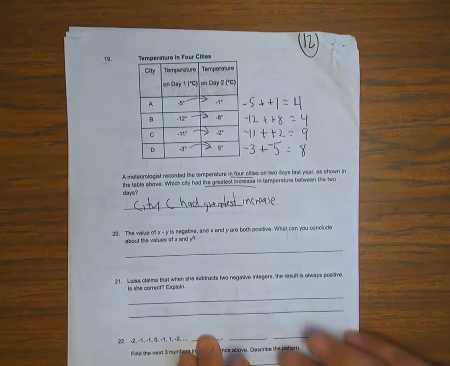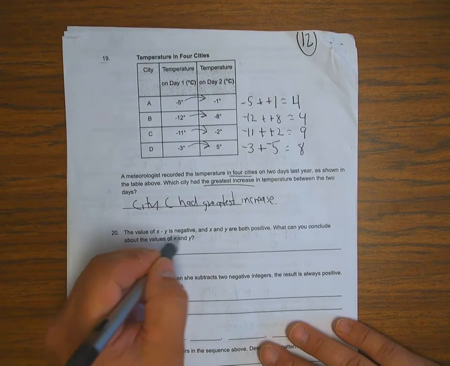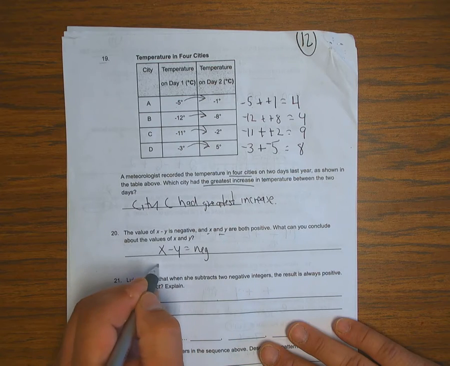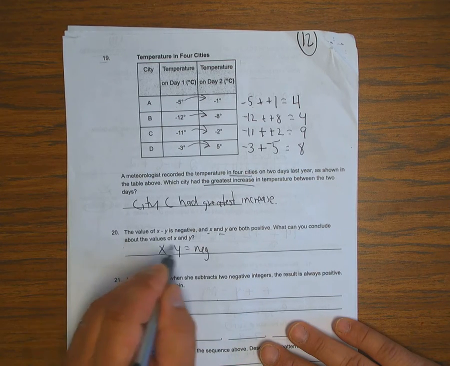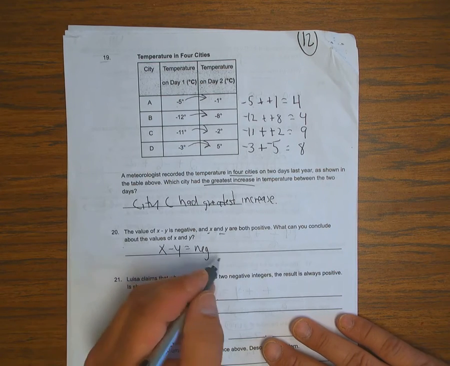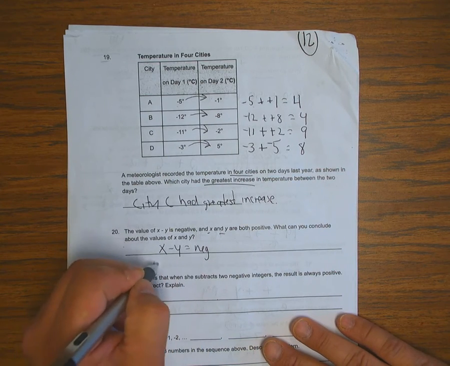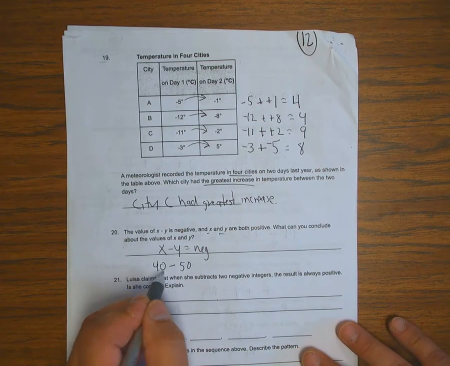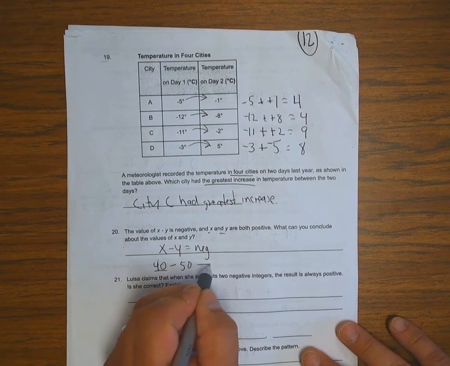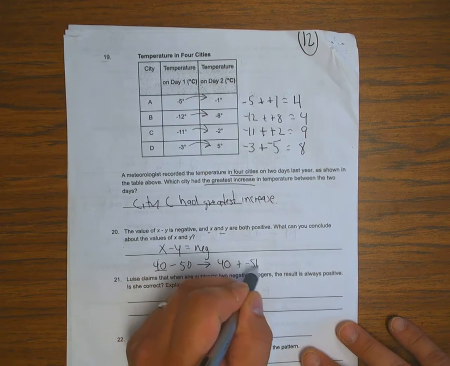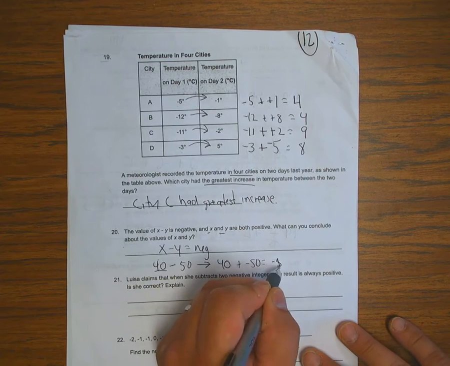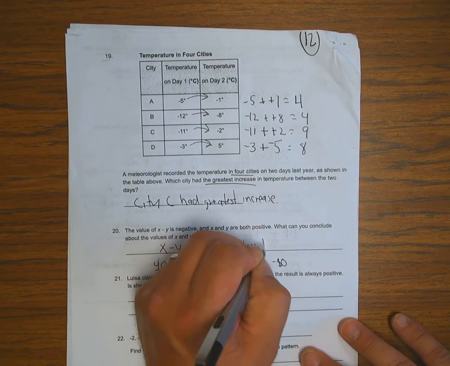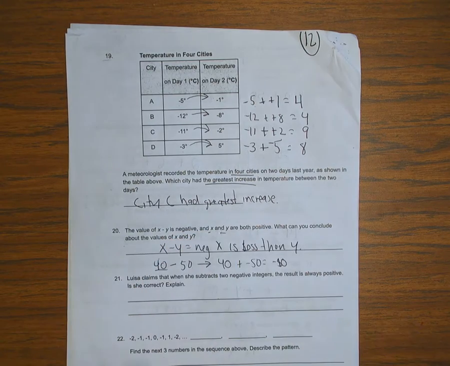Okay, almost done. The value of x minus y is negative. So x minus y is negative. And x and y are both positive. What can you conclude about the value of x and y? Well, when I subtract and get a negative number, that means this needs to be smaller than that. So x would be smaller than y because this equals 40 plus a negative 50, which equals negative 10. So x is less than y.